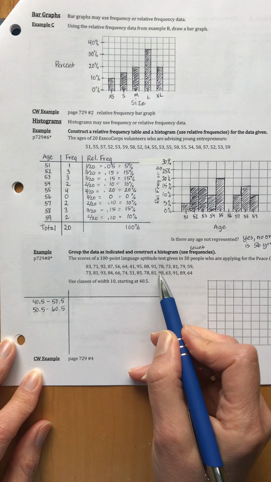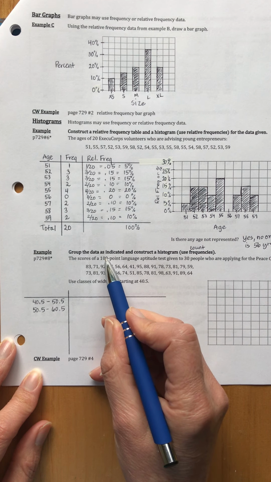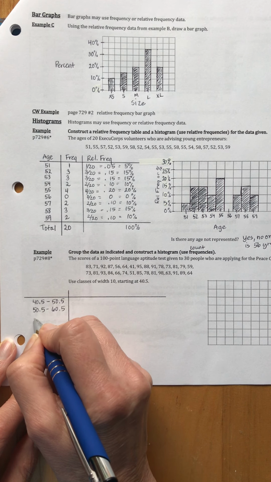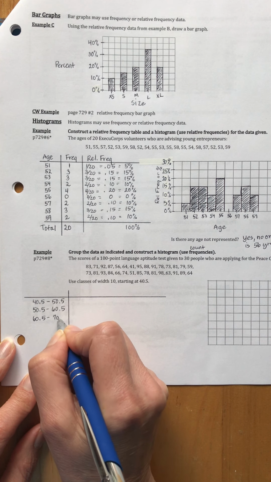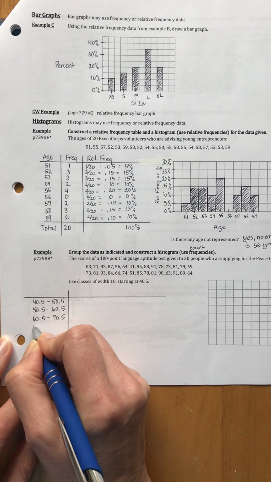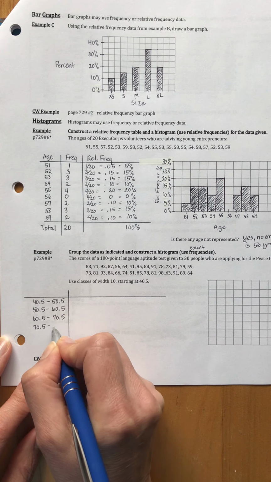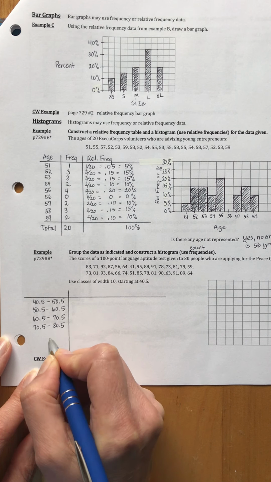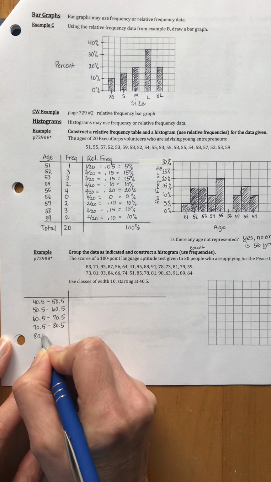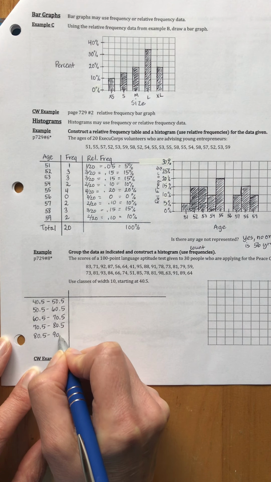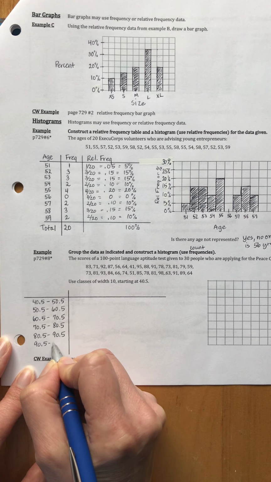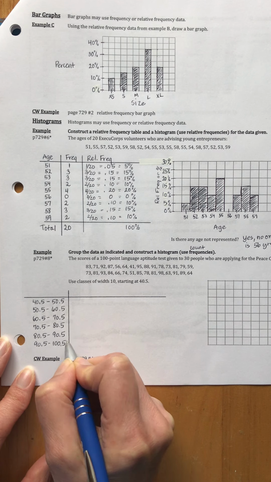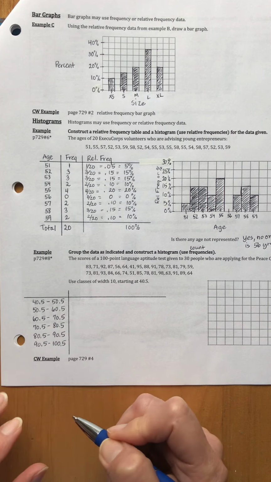We have scores in the 90s and we know that it's out of 100 points, so we need to get that up to 100. So then we'll do 60.5 to 70.5, 70.5 to 80.5, 80.5 to 90.5, and 90.5 to 100.5. And then we can quit because that's the maximum.